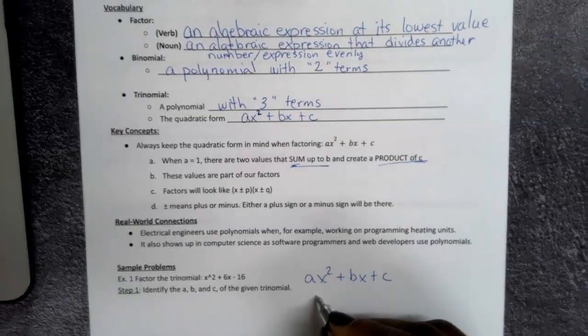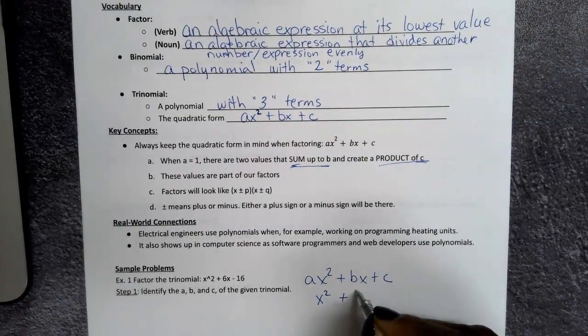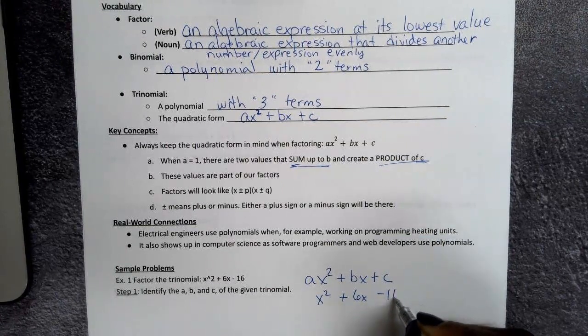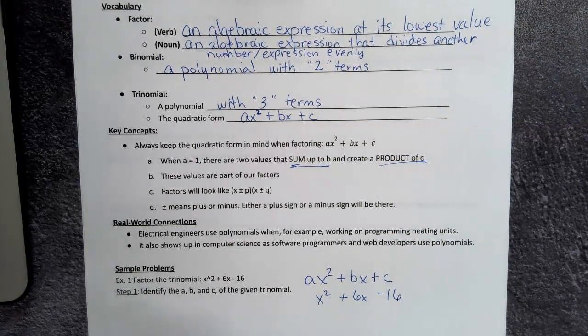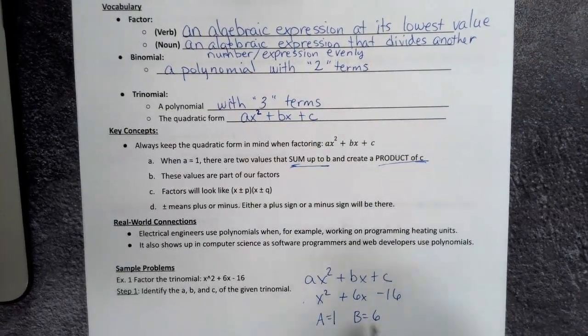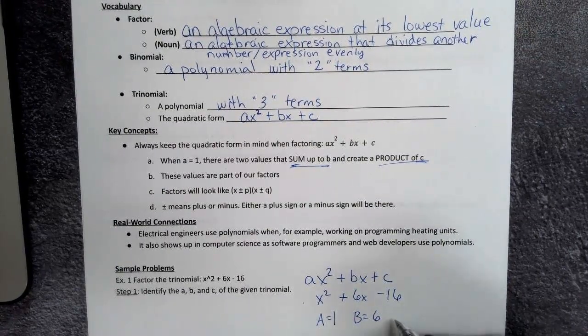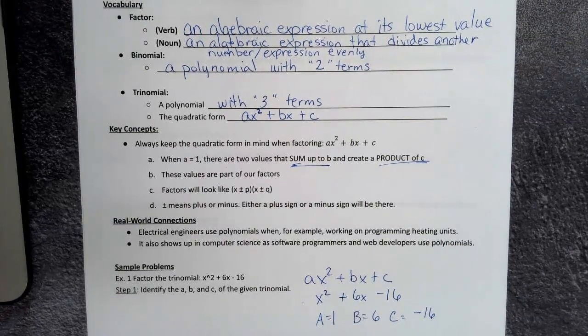Taking the equation x squared plus 6x minus 16, your a will equal 1 because that's the coefficient here. Your b will equal 6 because that's the coefficient here. And your c will equal negative 16.